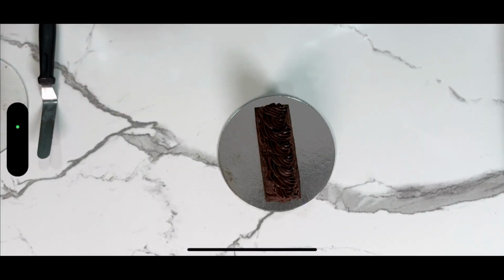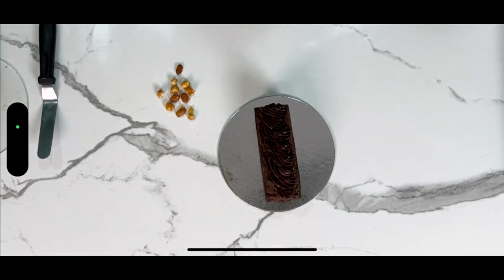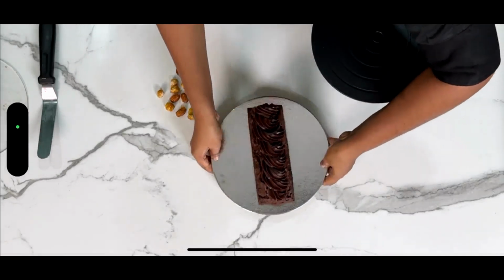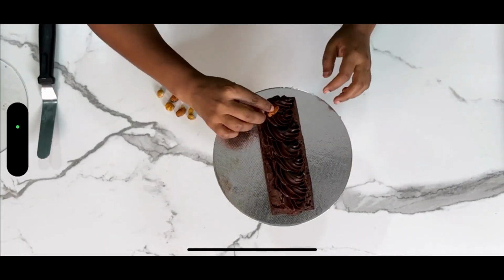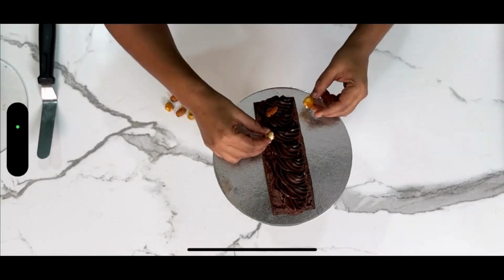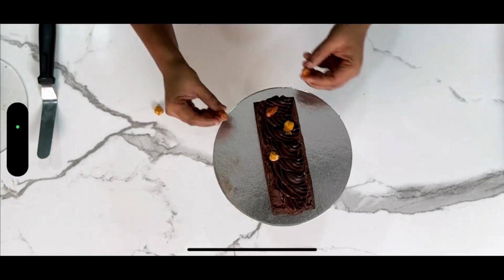Okay, and to this I'm going to stick some caramelized nuts. A little more. So just adding some caramelized nuts here and there.